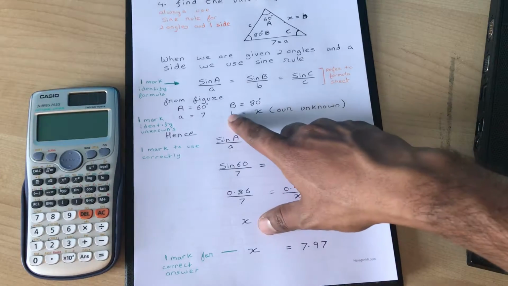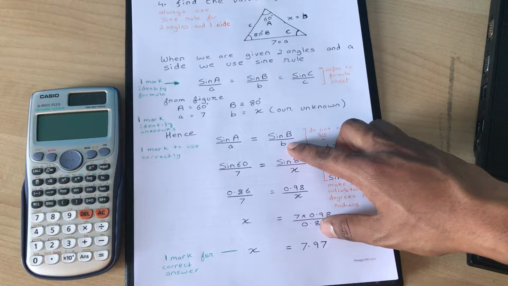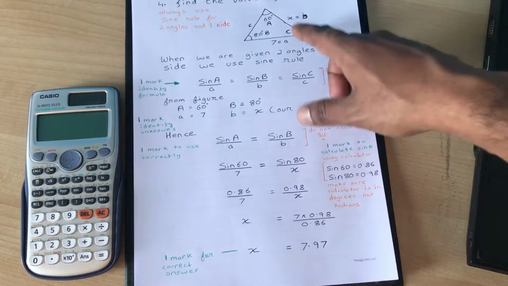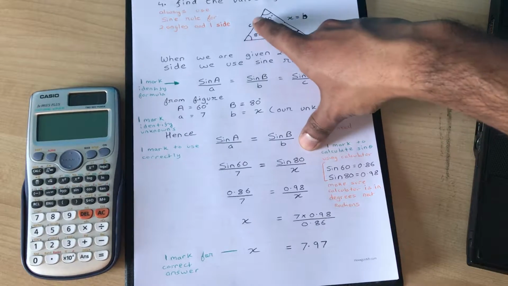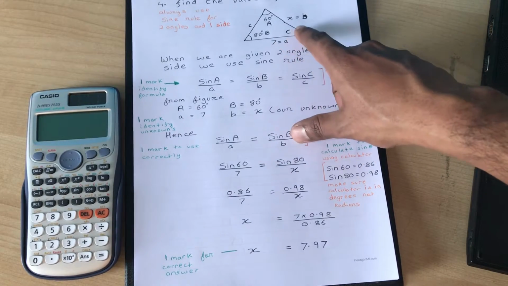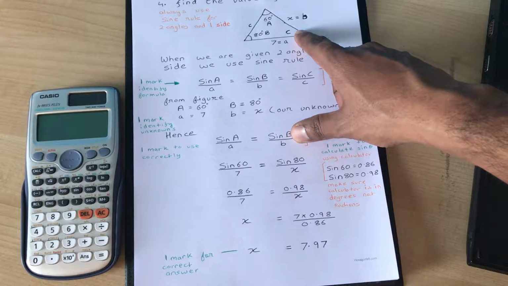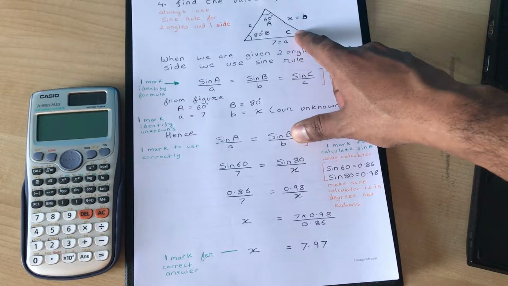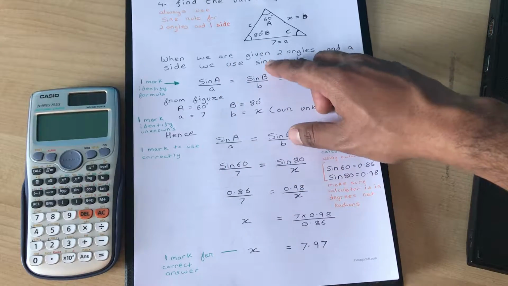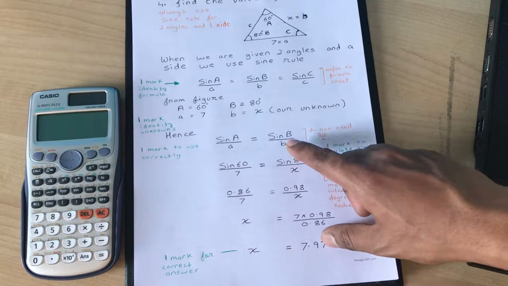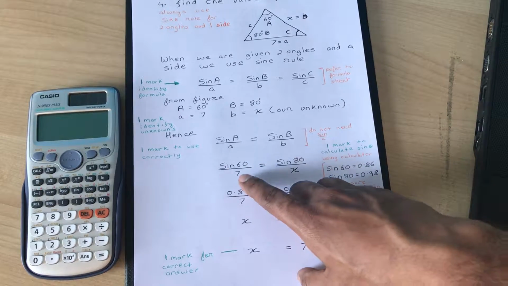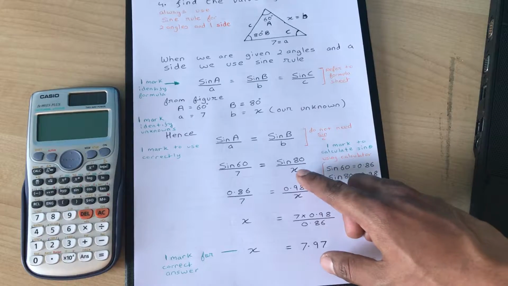Because we need to find b, I'm going to write sine B over b, and I could use sine C over c, but if you look at the figure, I don't know what angle C is, neither do I know the value of side c. So instead of wasting time calculating angle C using 180 minus A minus B, I can just use the second part of the sine rule, that is sine A over a equals sine B over b. Writing it down here, in the next step I substitute the values. Sine 60 over 7 equals sine 80 over x.